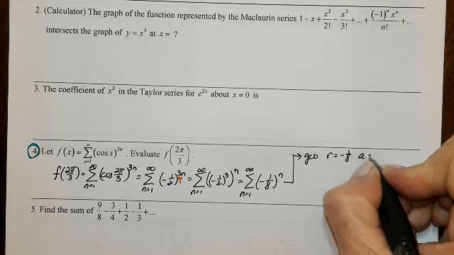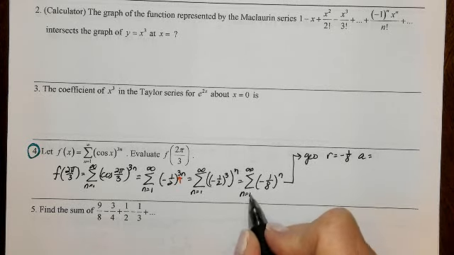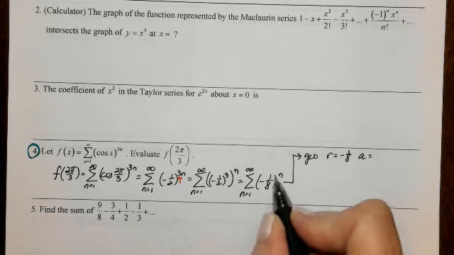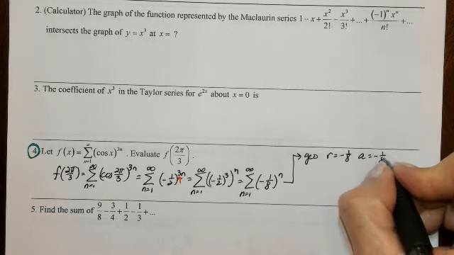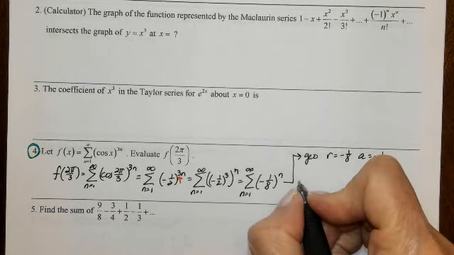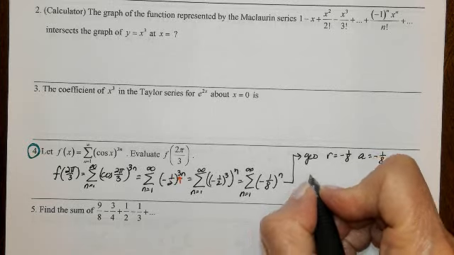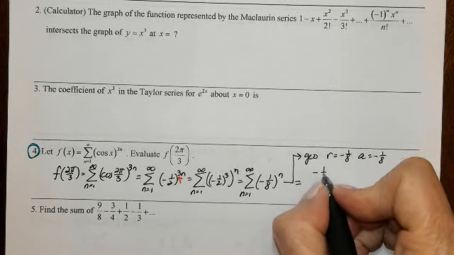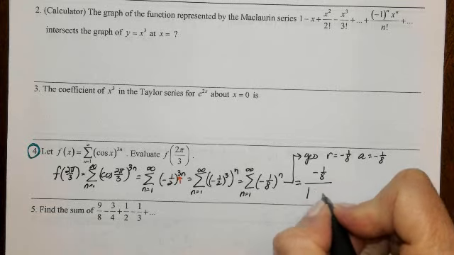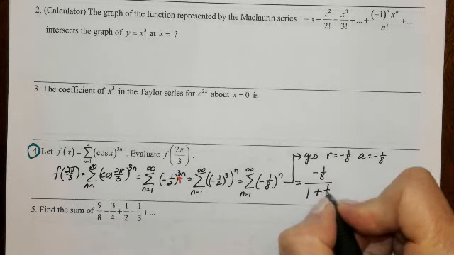Our first term of the series, if you put 1 in for n, is also negative 1/8 in this case. So the sum of this series would be a over 1 minus r, which is negative 1/8 over 1 minus negative 1/8.